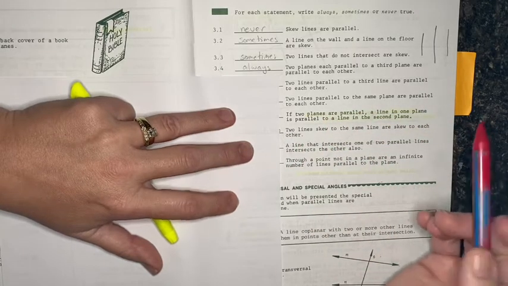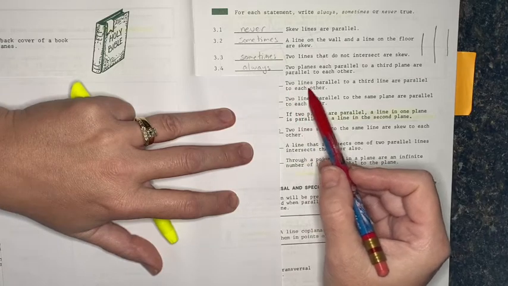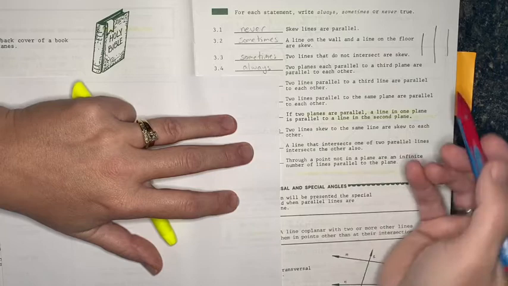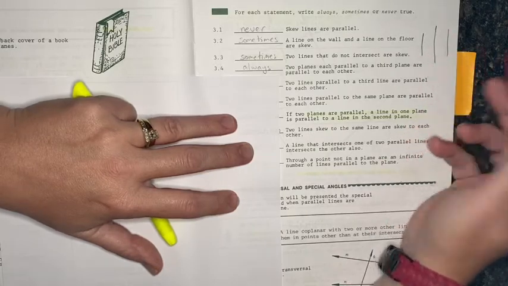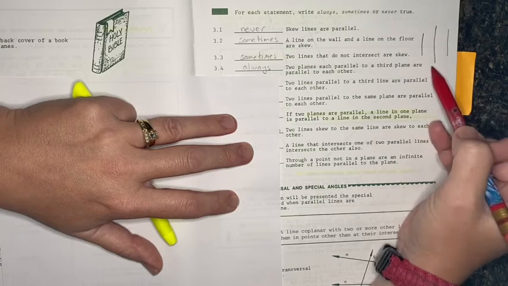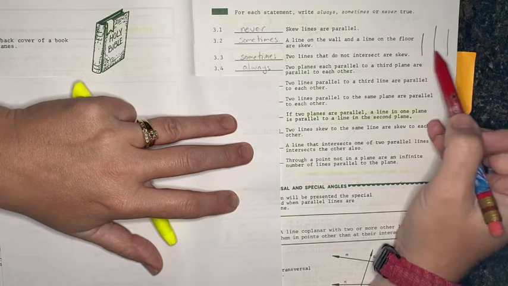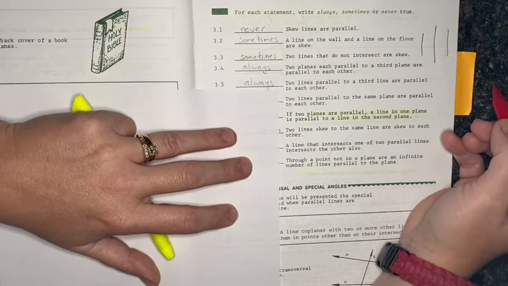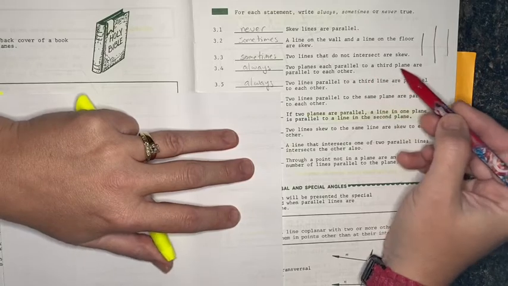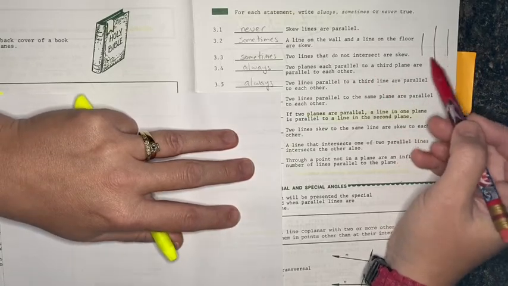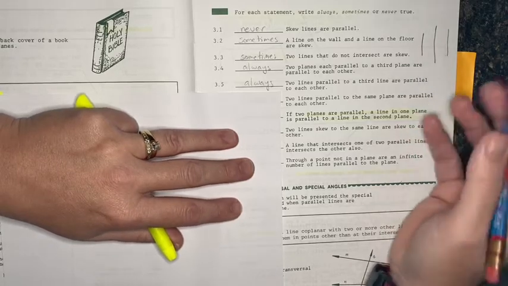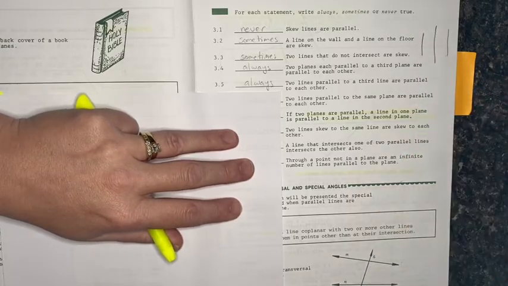Let's look at number 5. Two lines parallel to a third line are parallel to each other. This is very similar to what we just did. Consider these lines now instead of planes. Two lines are parallel to this third line, so therefore they are parallel to each other. And that is always true. Just like the planes being parallel to a third plane, the lines being parallel to a third line is always true, because they're the same distance from that third line, so they are always the same distance from each other.